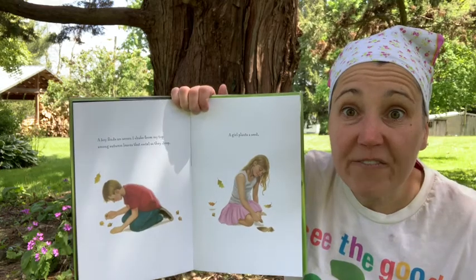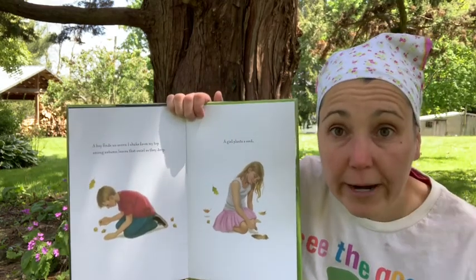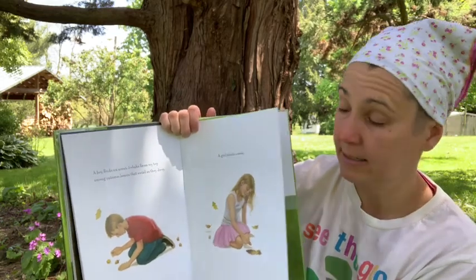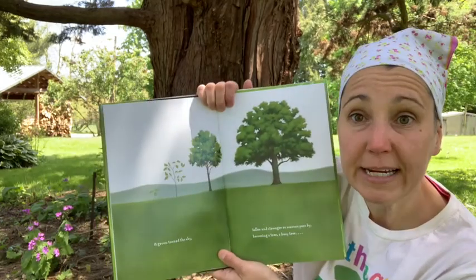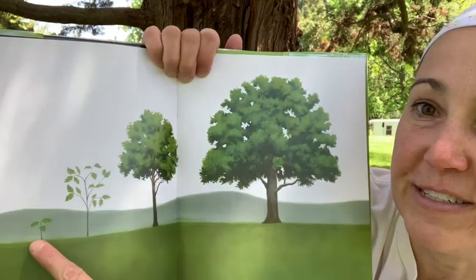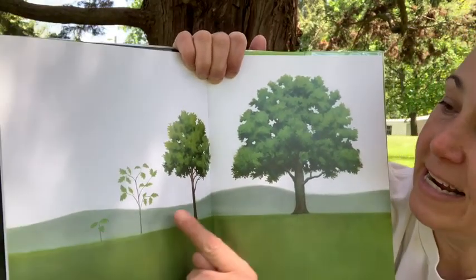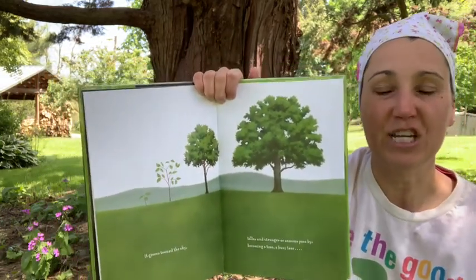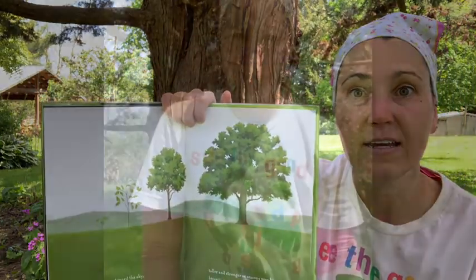But sometimes they forget where they hid their acorn. And then, guess what happens? In the spring, it starts to grow. There's a tiny baby tree, and it gets bigger and bigger and bigger as the years go by.